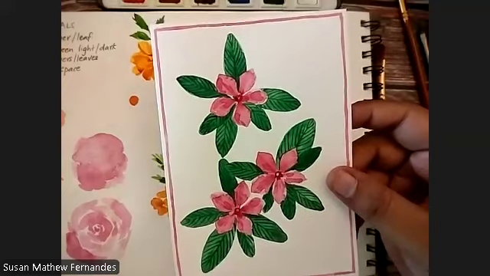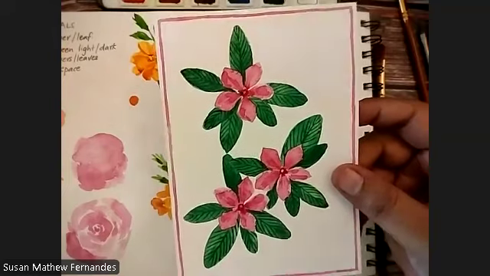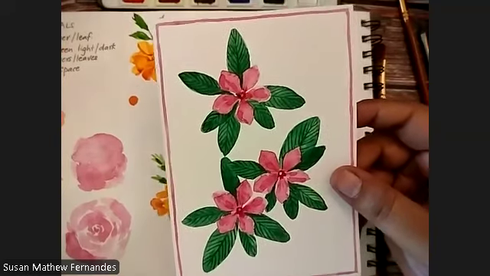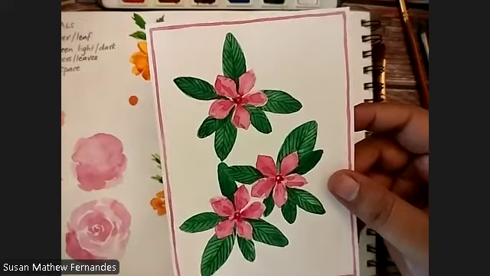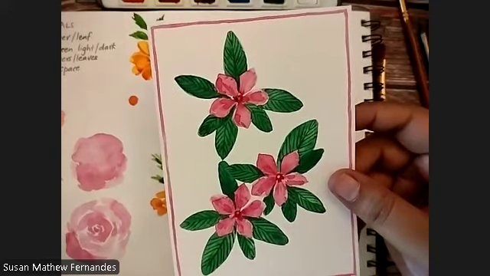Don't ignore leaves of flowering plants, because sometimes it is a combination of a leaf and a flower that gives the flower its character.